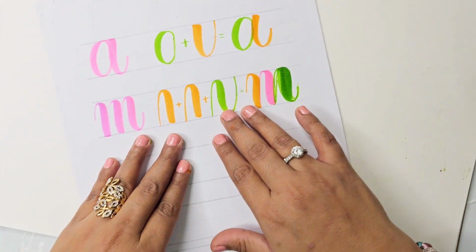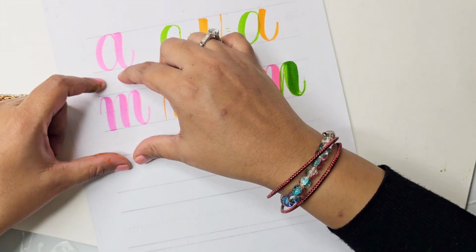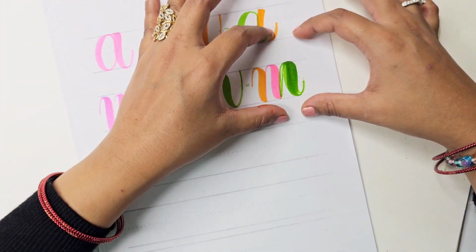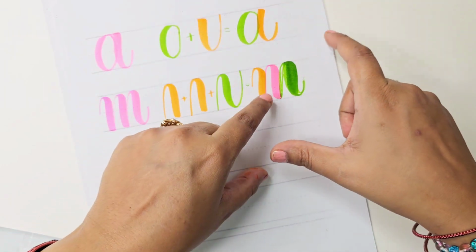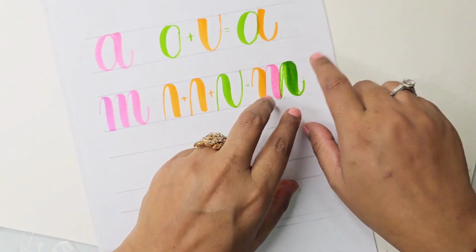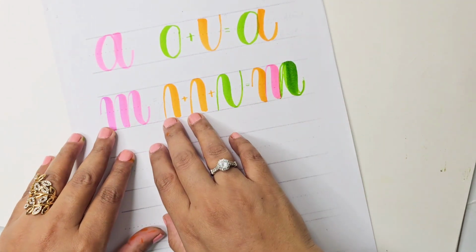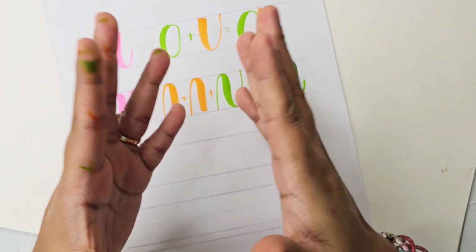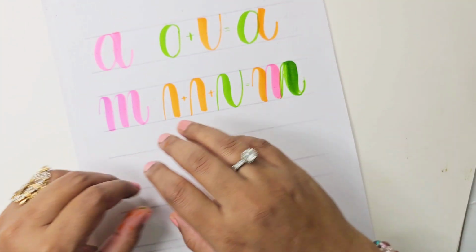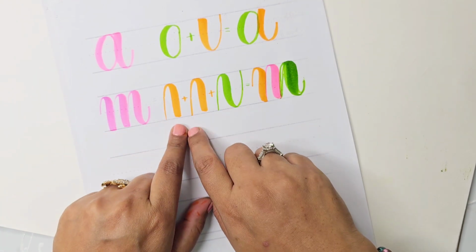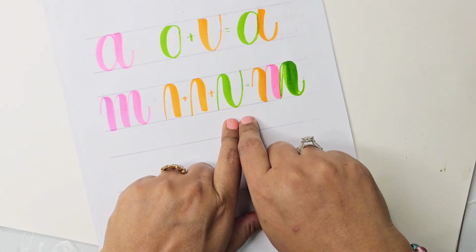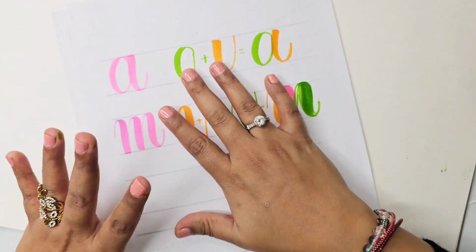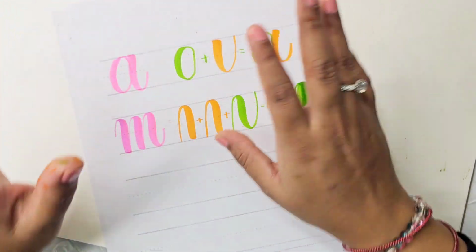And now the second thing you have to notice is how M has been broken into three curves, and then if we combine them, we can see how they are being made. So every letter is a combination of some curves. This is a combination of an overturn and a compound curve. This A is a combination of an oval and a U-turn.